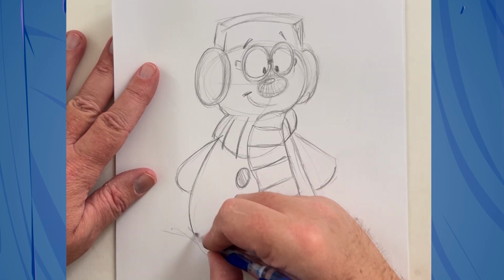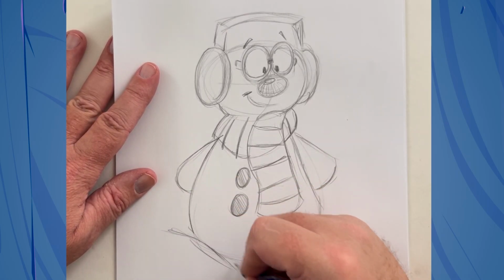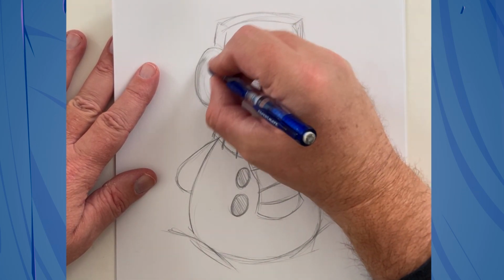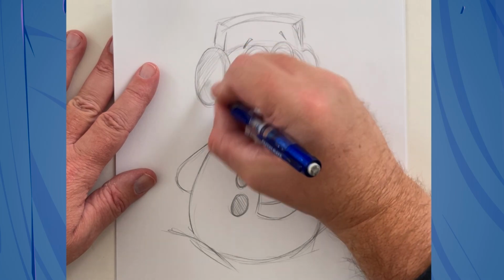I feel good about this little one right now. And he's a snowman. Of course, it's cold out there. That's why he has the earmuffs, and of course, the scarf.